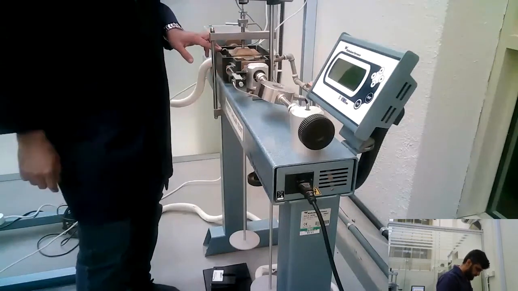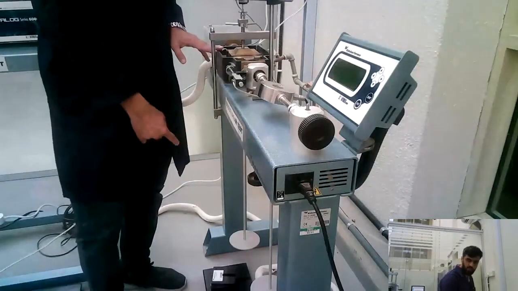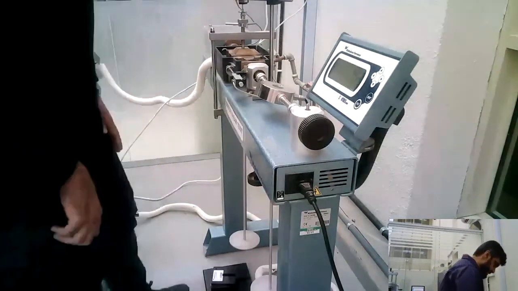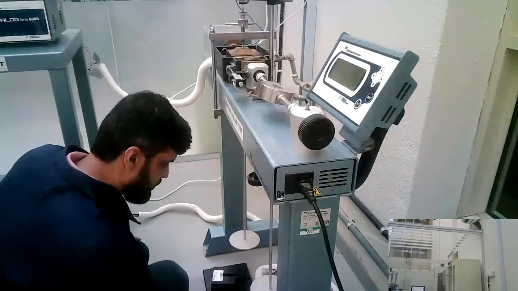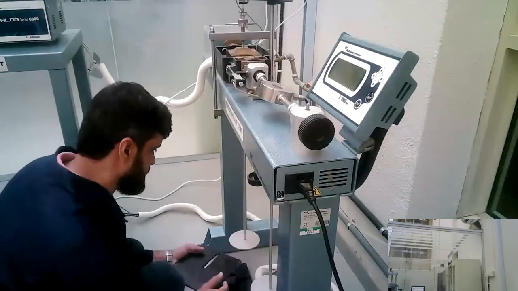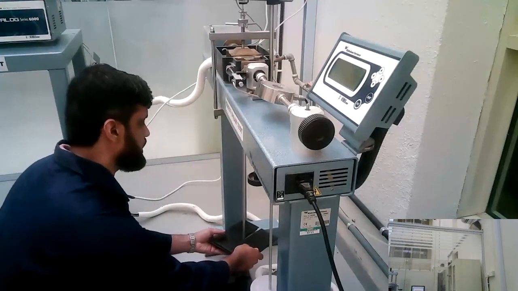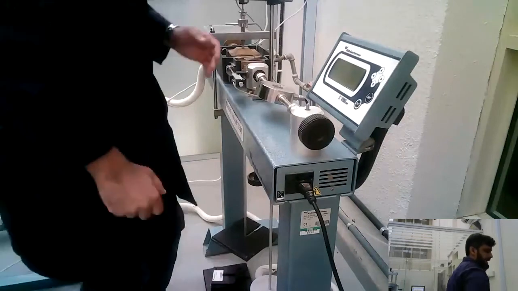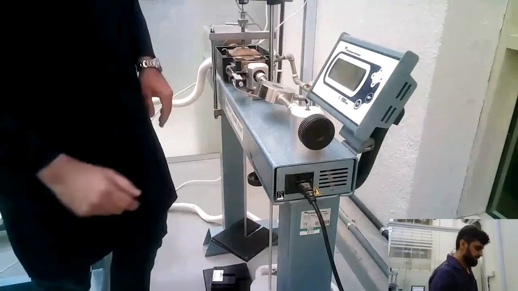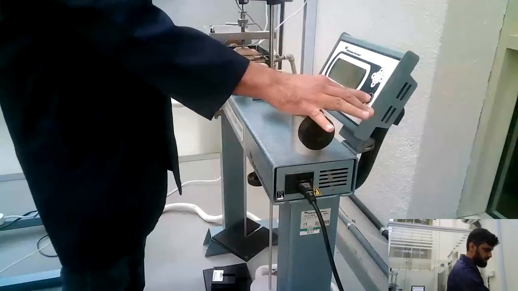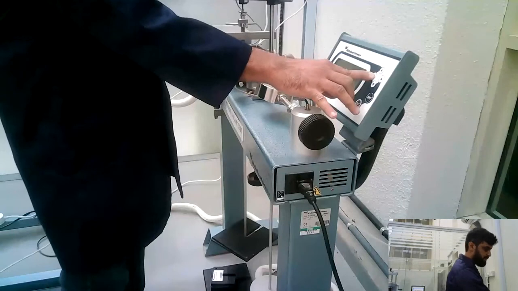Okay, and now I have to put some vertical load so that there is a normal stress on this, and depending on what normal stress we need, we will put our vertical load in this suspended rod. Okay, and this machine is a strain control machine, so we have to give a displacement. So we will give it a displacement of around 1 millimeter per minute.